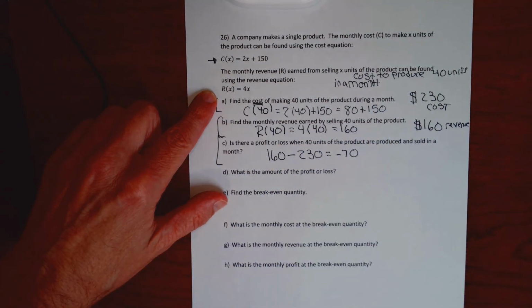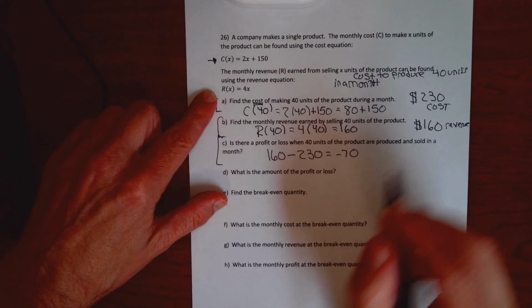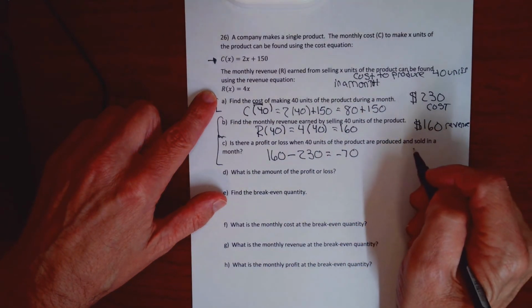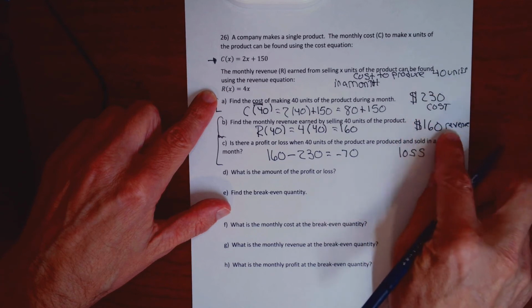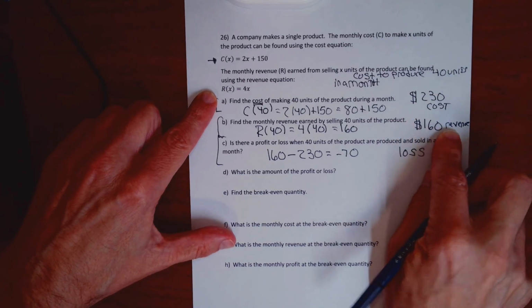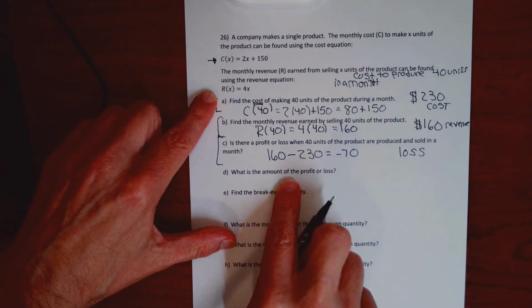So this company would lose $70. So for this, is there a profit or a loss? There's definitely a loss because the costs exceed the amount of sales.